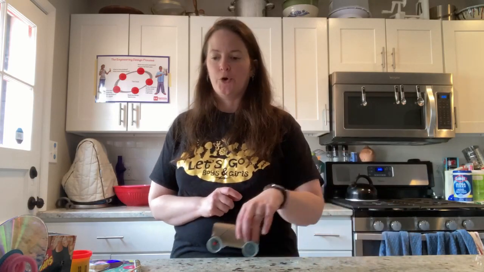Our activity this week, we are going to use the engineering design process to make a car out of materials from around our house, and our goal is that the car will actually move on its own. So the first step of the engineering design process, we need to ask, what materials am I going to use to make my car? Well, you can use anything you have lying around your house.